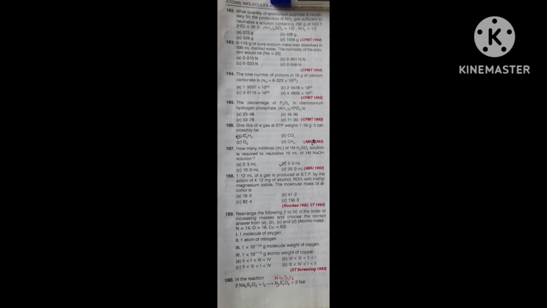It will produce P2O5 only when 2 moles are there, because in 1 mole, its formula is (NH4)2HPO4, only one P is there. You want P2O5, then obviously 2 molecules are required.